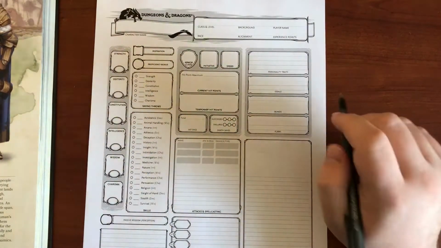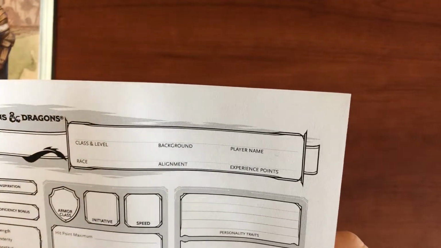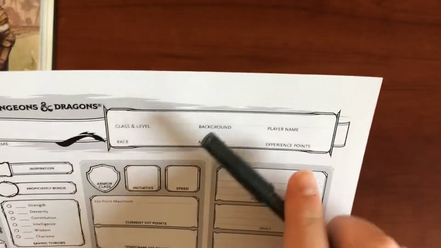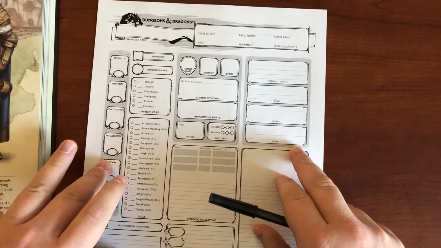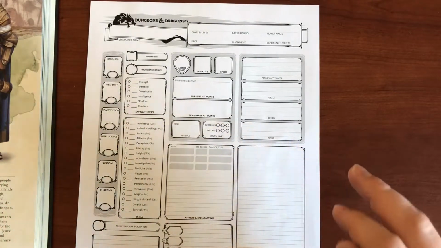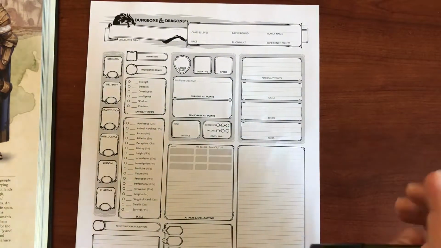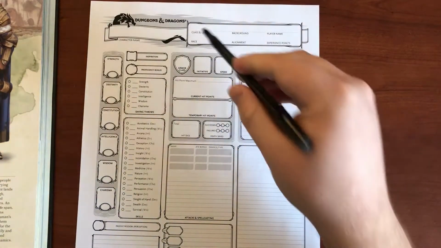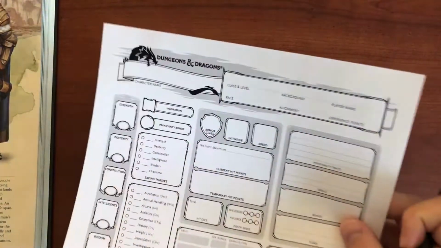And we're going to get started at probably the most important part of the character, which would be this box right here. The class level, the race, background. And why I believe this is important is because there are a lot of decisions you can make about your character in this game. And I think the best way to point yourself in a direction is to start here. So we'll start with our character name.